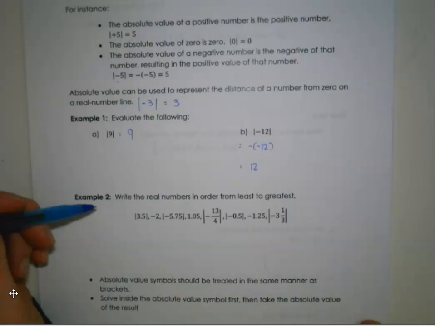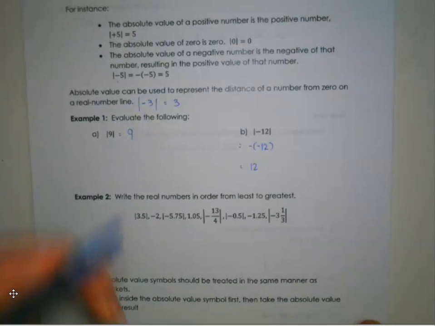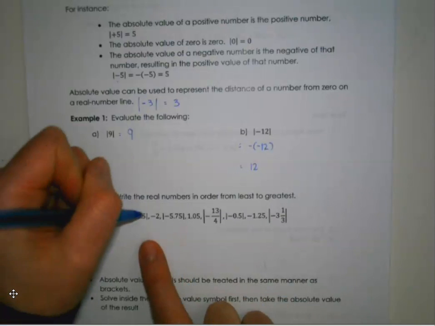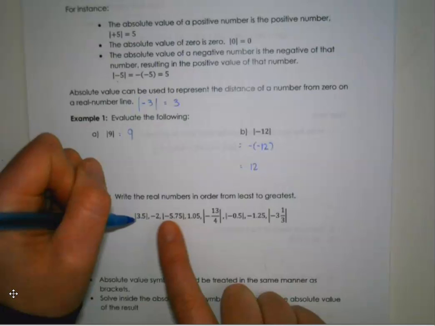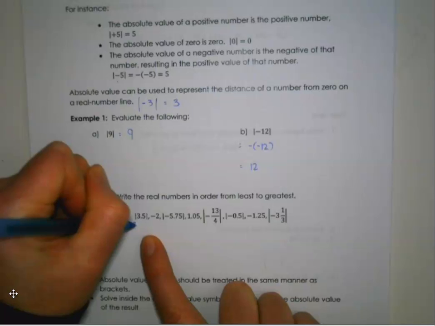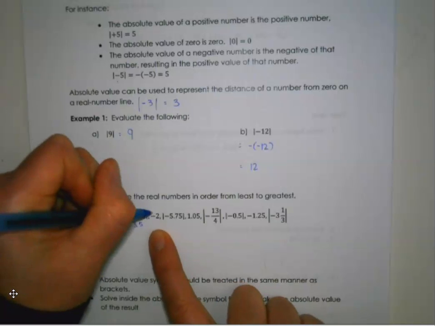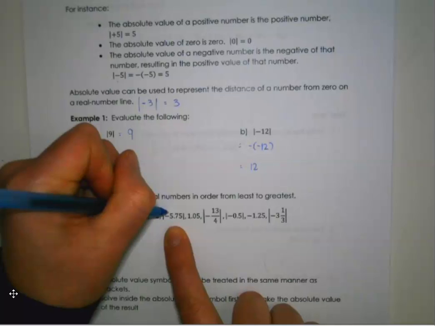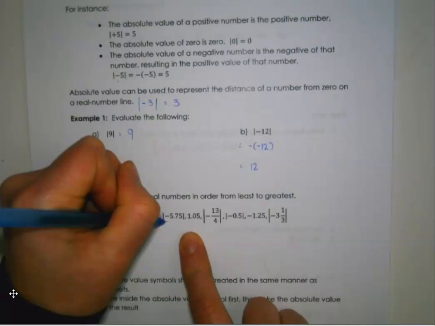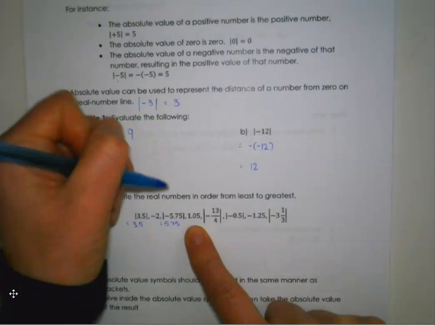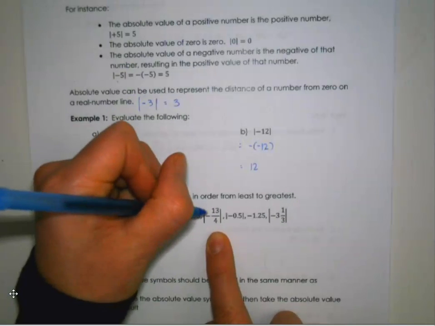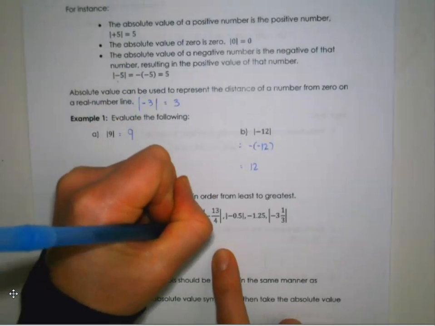The next thing we should be able to do is write the real numbers in order from least to greatest. If we look at our values here, the only ones that are going to change are the ones that are in absolute value bars. So this first one is in absolute value bars, that's going to be 3.5. This one stays as -2. This one is -5.75, but it's in absolute value bars, so it's actually going to be +5.75. 1.05 stays the same, but -13/4 becomes +13/4.